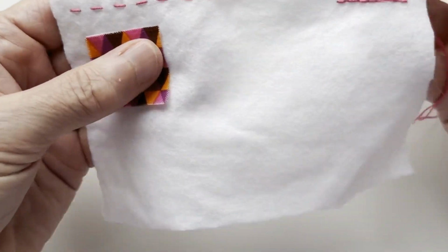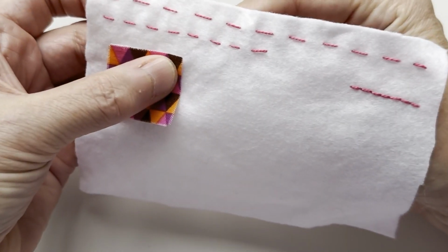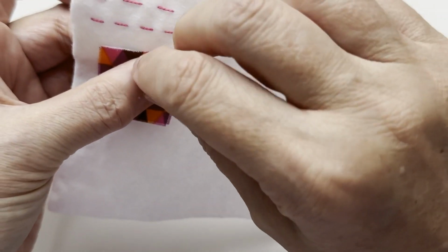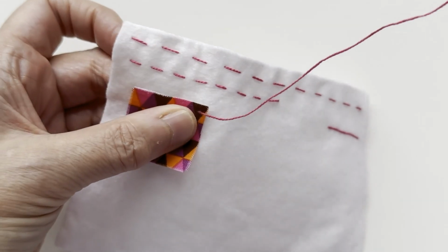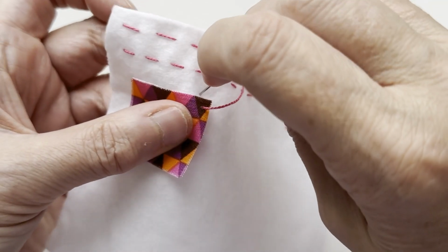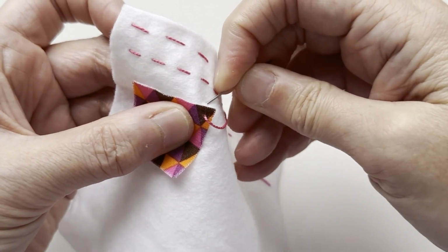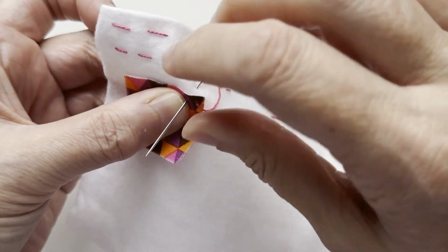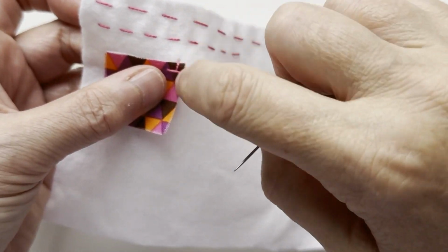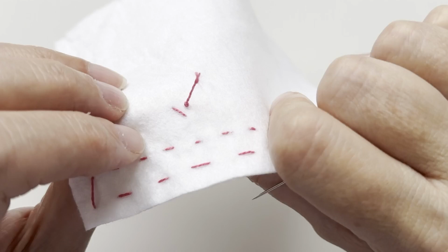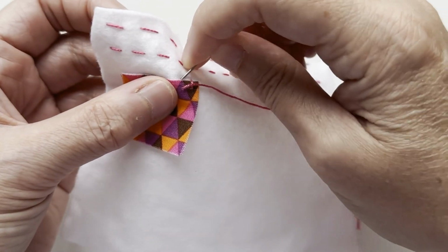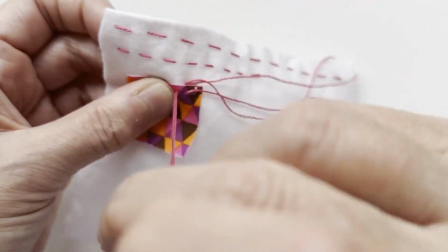So, no pun intended, I'm going to come up from the back there, and this one is you go down into the fabric and come out a little bit further along in your top piece. So this bit is going to be straight, but behind it it's going to have a diagonal. Okay, so I'll show you that a little bit more when you're going along.